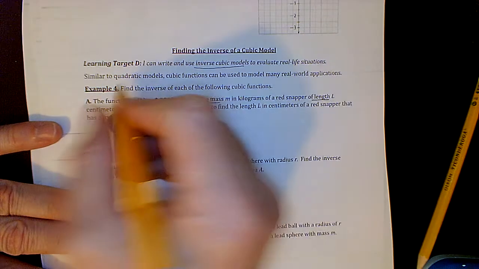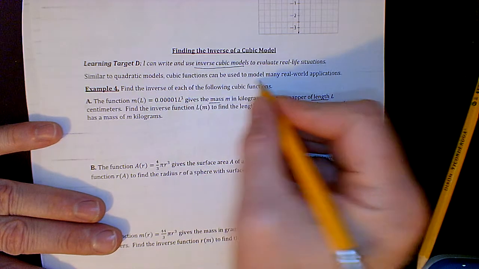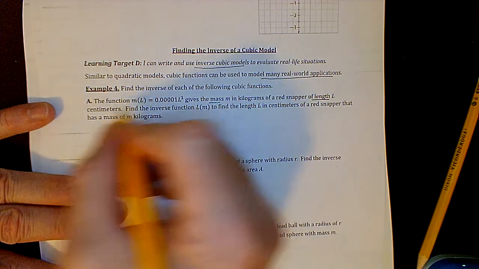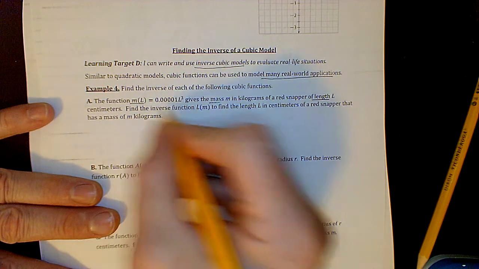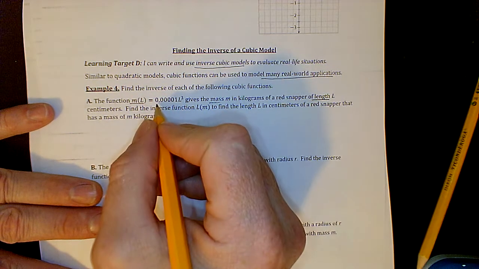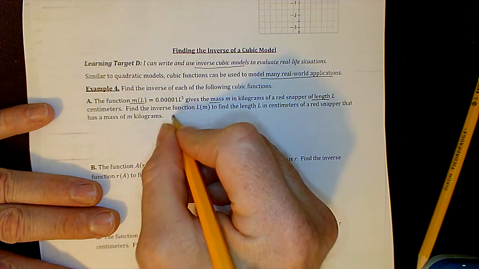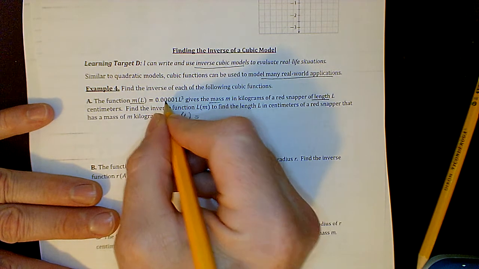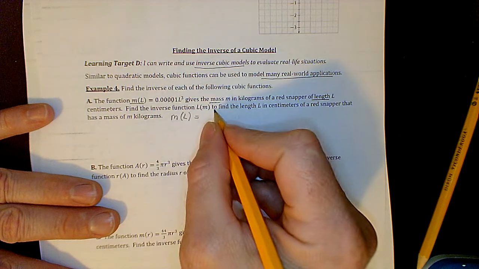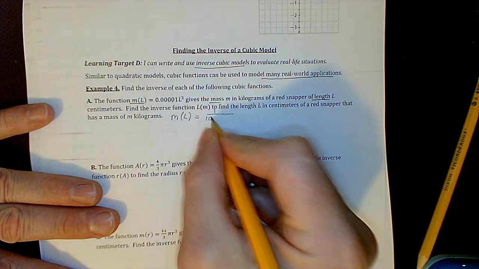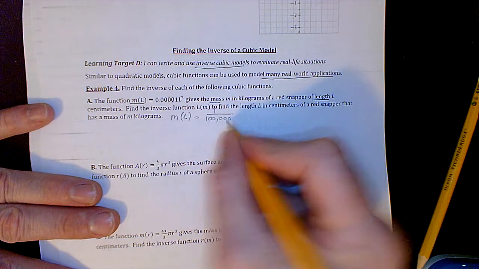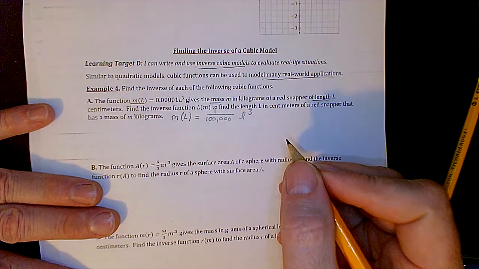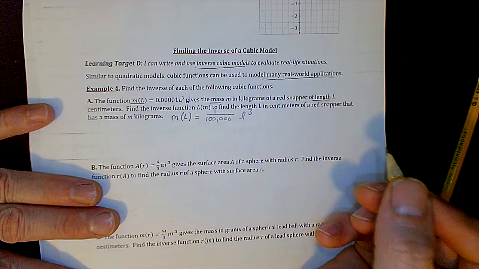Alright. So, similar to quadratics, cubic functions can be used to model many real-world applications. So let's do one. We have a function here that says m given L, which we already know is mass and length, is equal to 1 over 100,000 times length cubed, and our length is in centimeters.